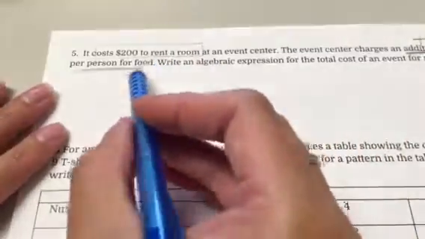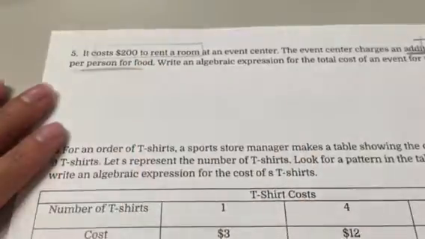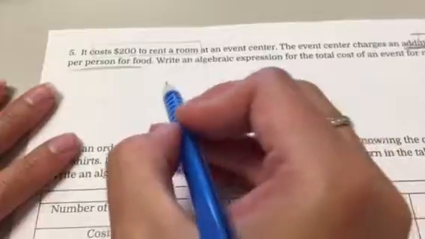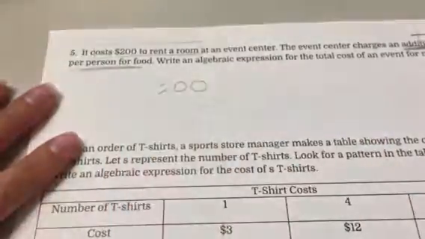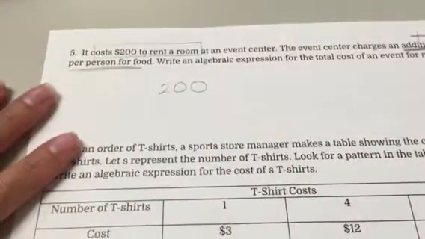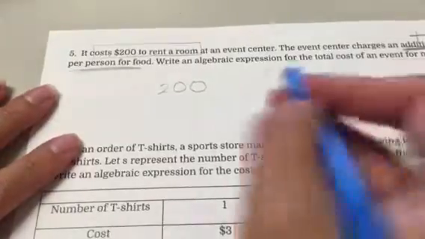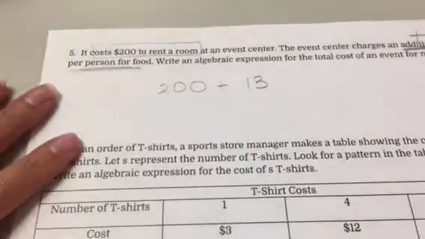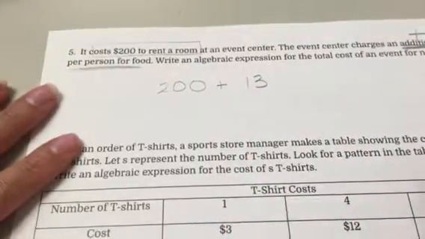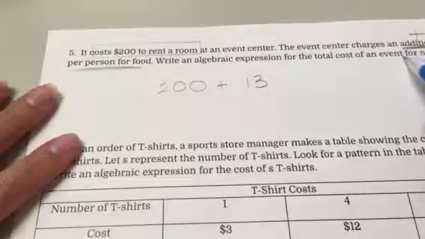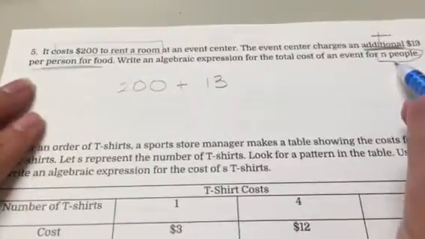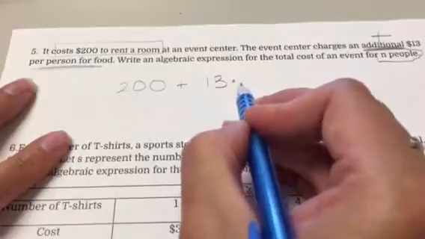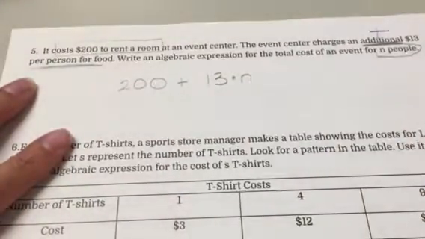So just like it was on the notes, it was $25 to rent a bus, and that was for one day. They're saying it's $200, it's a flat fee to rent the room. So we have to pay the $200. But in addition, we're going to pay $13 per person. And they asked us to use an N for N number of people. So since we don't know how many people, we're going to say it's $13 times the number of people.